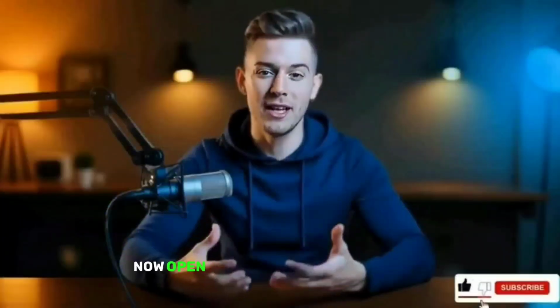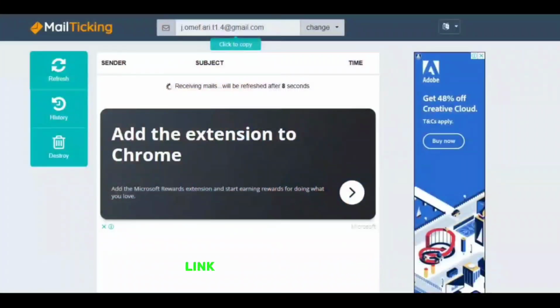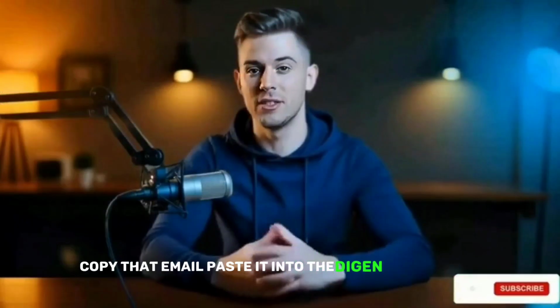Now, open a site called mailticking.com. Link is in the description. It gives you a temporary email address. But here's the difference. This one ends in augmail.com, which works perfectly with Digen's system. Copy that email, paste it into the Digen sign up form.